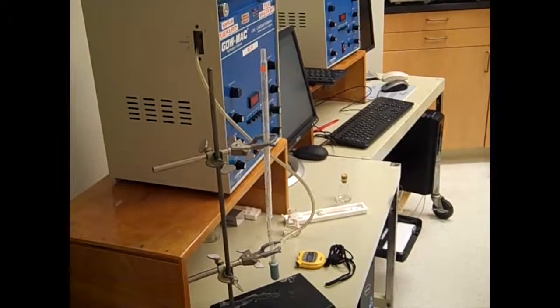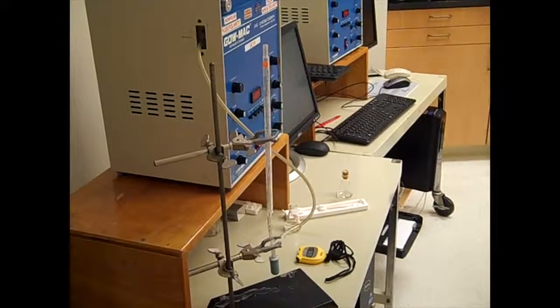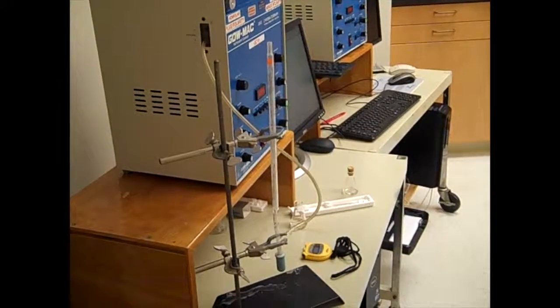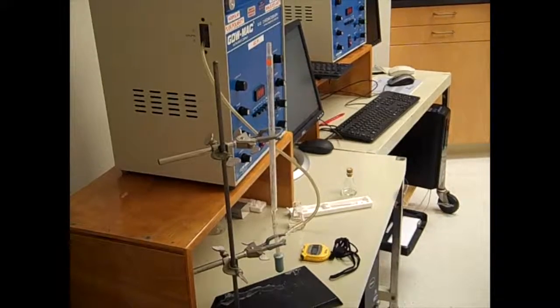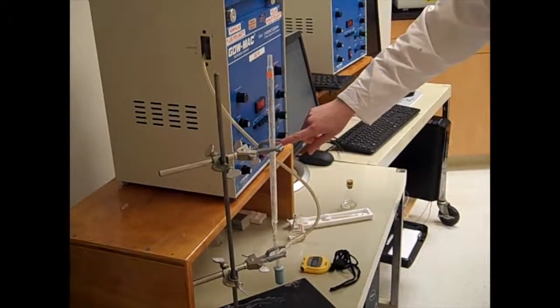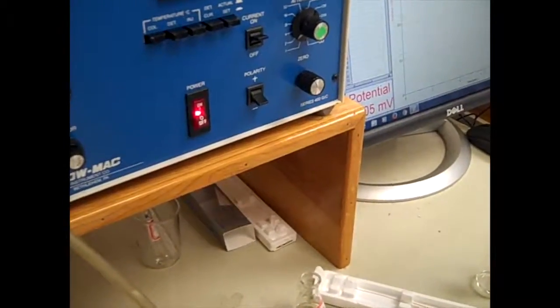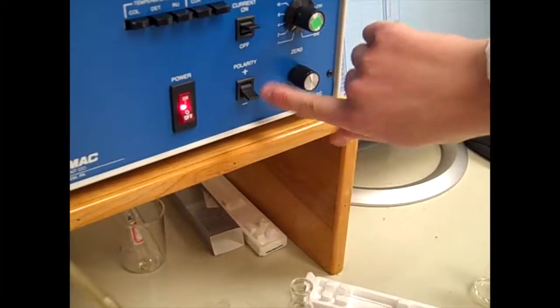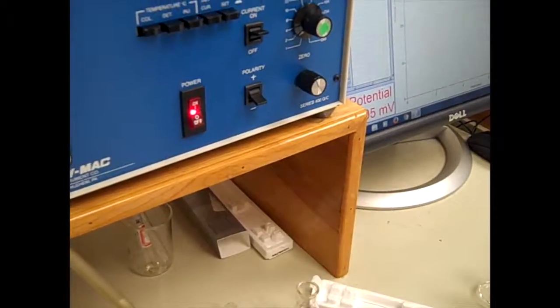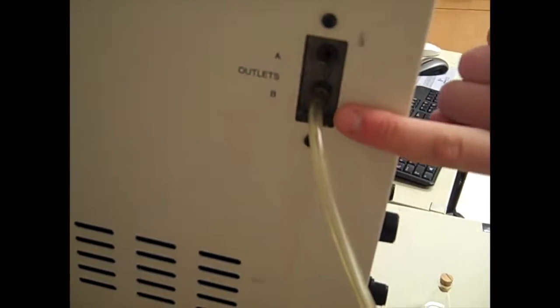In order to find the rate of flow, or how fast the helium is traveling within a column, you must use a bubble flow meter. Make sure that you have the switch on the GC on the right side. A polar column is the minus, so make sure the switch is flipped on that side. Plug the tube into the correct column outlet. For the polar column, it is B.